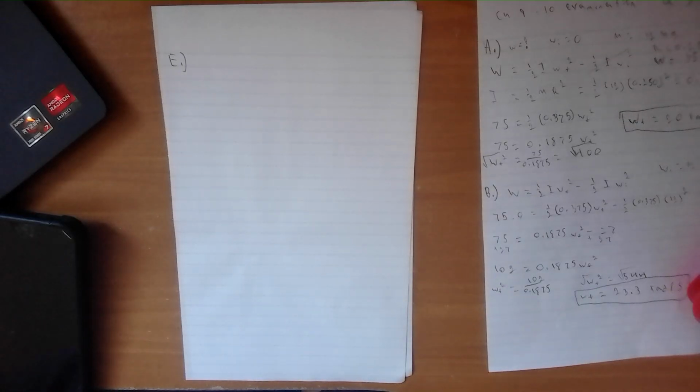Part E says, a hollow cylinder of mass 2 kilograms, inner radius 0.100 meters and outer radius 0.200 meters is free to rotate without friction around a horizontal shaft of radius 0.100 meters along the axis of the cylinder.